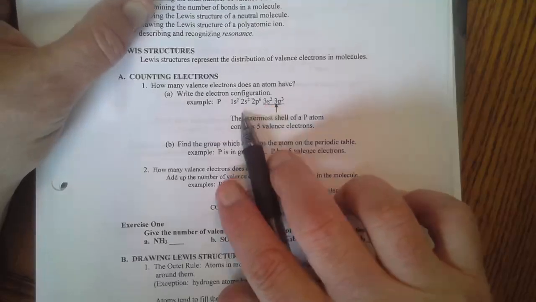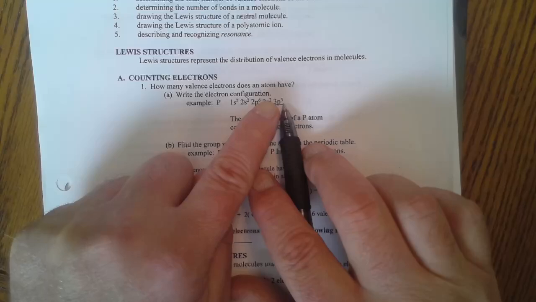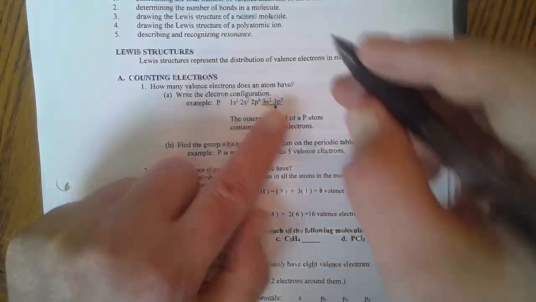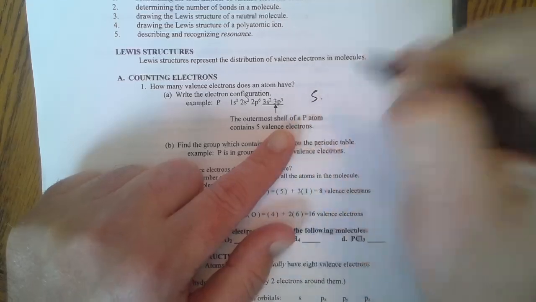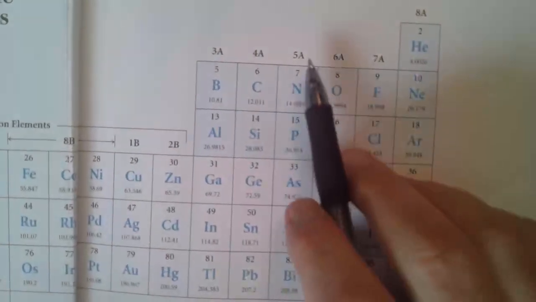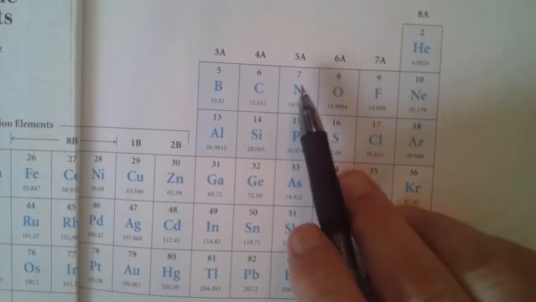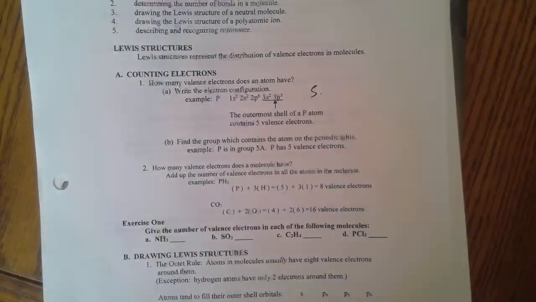But if we take a look, if we have the electron configuration, we look for the highest number and we count the electrons. 2 plus 3 equals what? Hopefully you said 5, right? And there's another way we can see this as well. By looking at a periodic table, it's in group 5A. So it has 5 valence electrons.